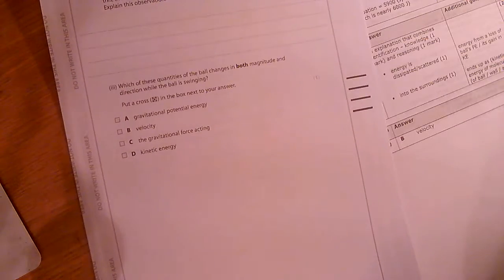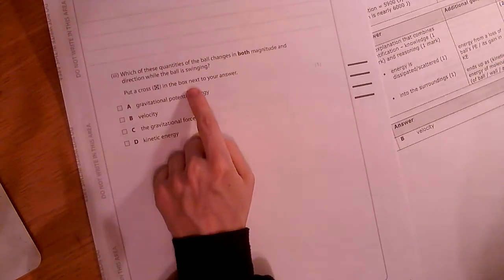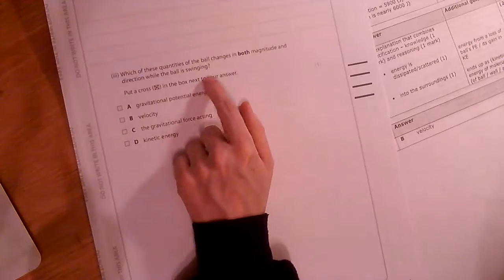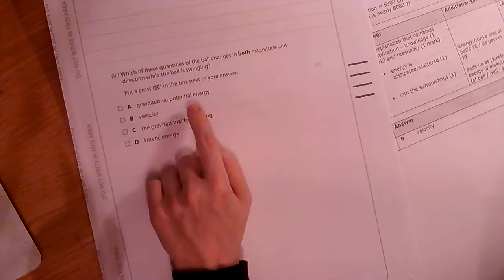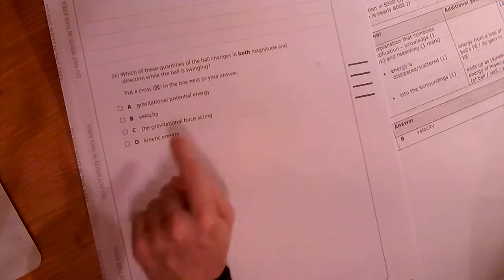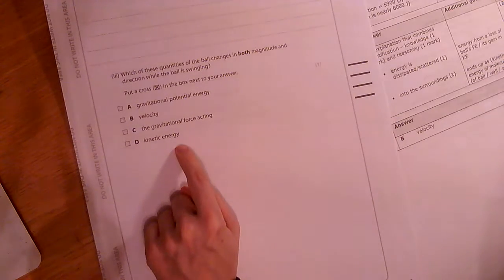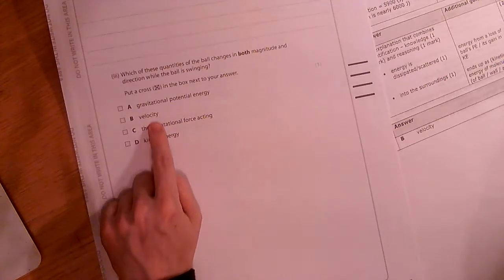Which of these things changes in both magnitude and direction? Nice question, this one. Well, first of all, if it's going to change in direction, it's going to have a direction. I can spot here gravitational potential energy, and I can spot kinetic energy. Both of those things are energies, obviously. Energies are scalars, but they don't have a direction, so they can't change in direction. So it can't be A or D, it's going to be B or C. Velocity and force are both vectors, so it could be either B or C, but the gravitational force is only ever going to be acting downwards. It's the velocity that's changing.